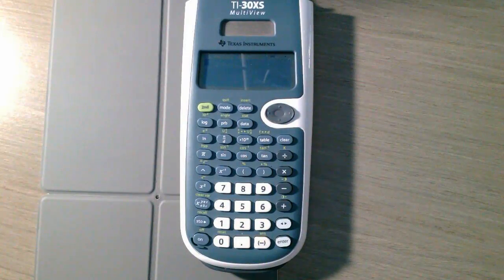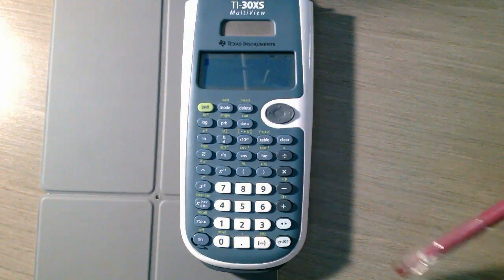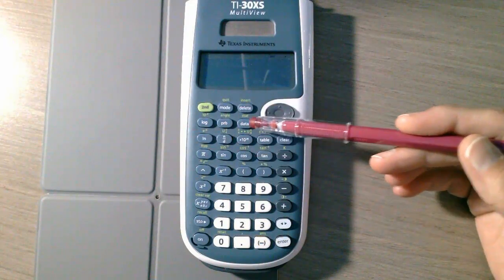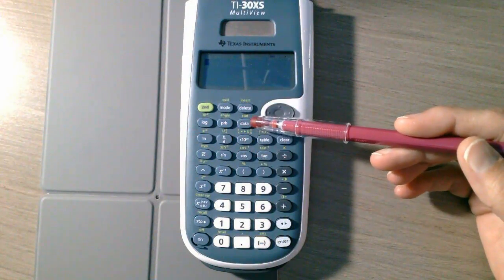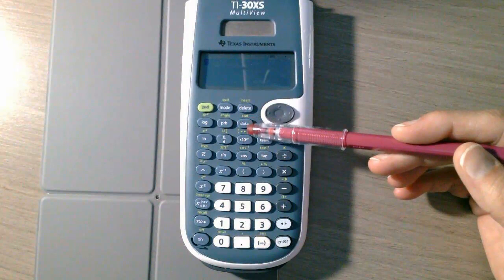In this video, we're going to look at how to find standard deviation and mean using the TI-36 Multiview. This also works for the TI-36 XS Pro, so this works for multiple calculators.